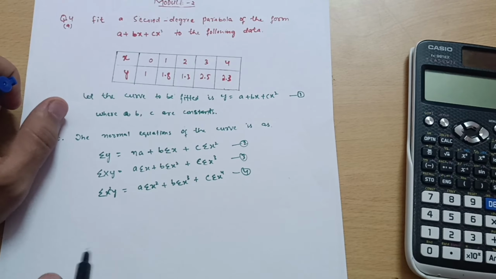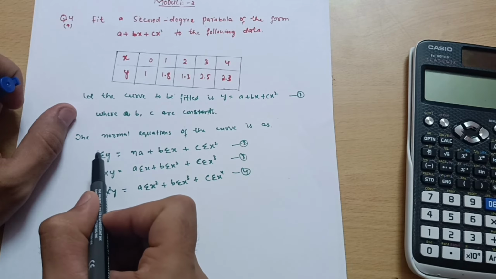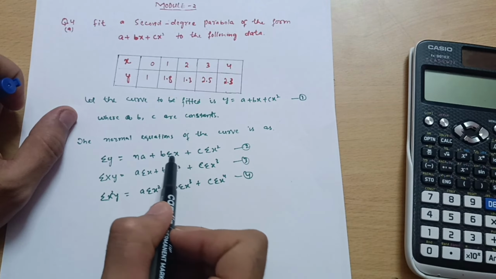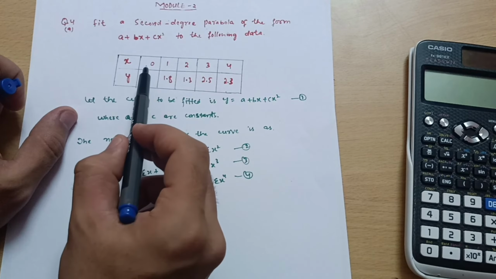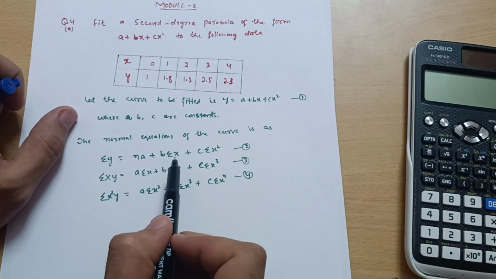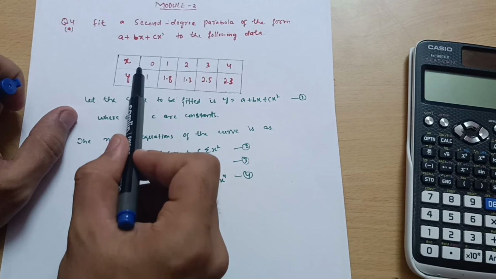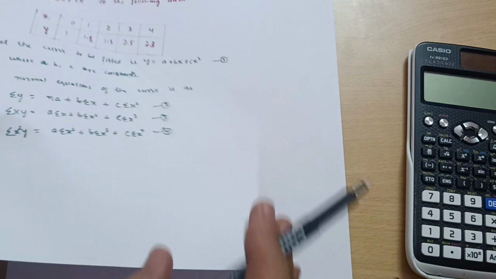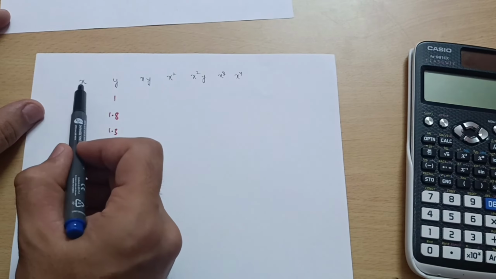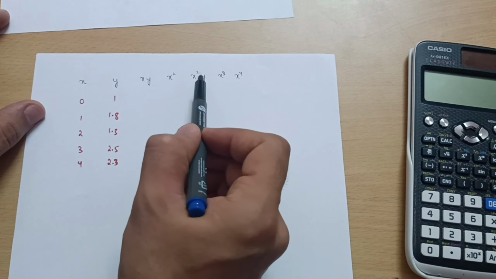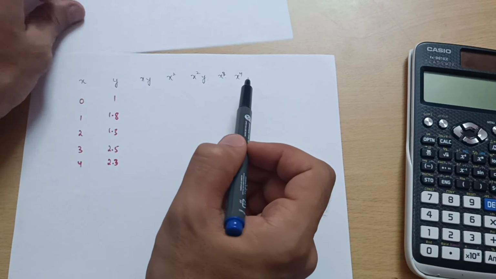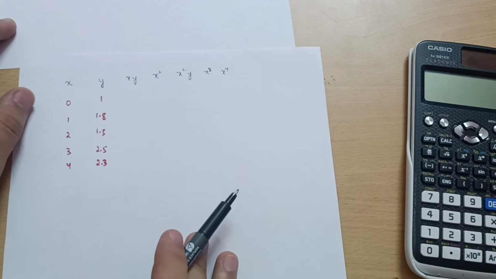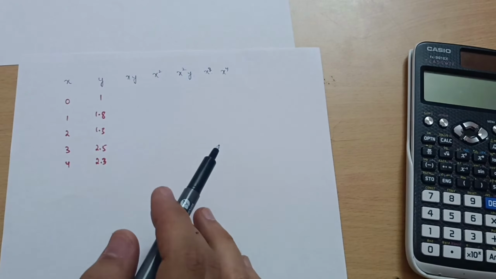Now what do we have to calculate in this? See here, summation of y we need. When you sum up the y terms, you will get summation of y. And we need summation of x, meaning when you sum up the x terms, you will get summation of x. When you square the x, you will get summation of x square. So you have to form a table over here: x, y, xy, x square y, x cube, x raised to the power 4. These all terms we need, and we need the summation of these particular terms. So I am just writing the table here.